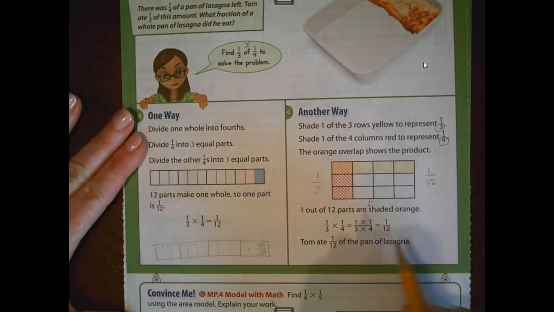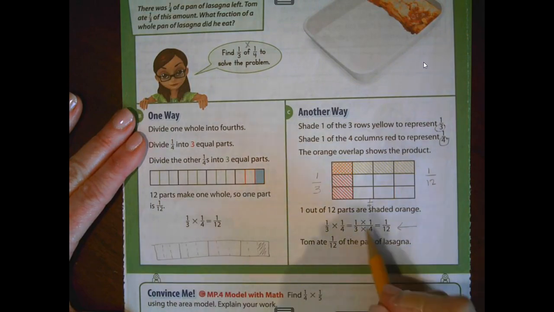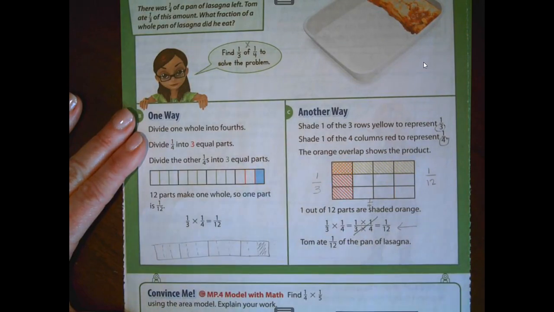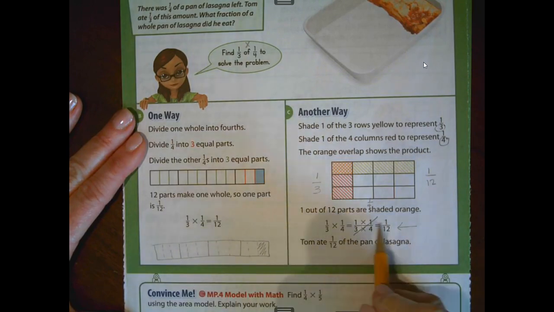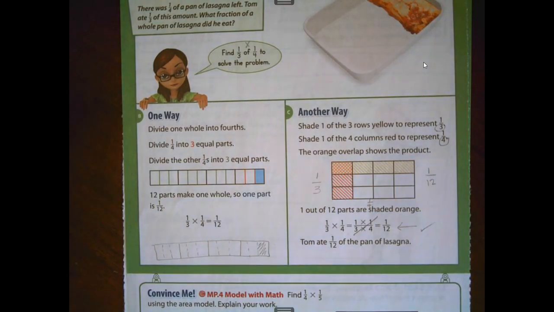All right, here it is using multiplying numerator times numerator, denominator times denominator. I said I didn't think you guys needed this step right here because you know 1 times 1 is 1, 3 times 4 is 12. That's a good way to check your area model, making sure that your area model is showing that 1 out of 12 equal parts is overlapped. So the answer to this particular scenario is that Tom ate 1/12 of the pan of lasagna.